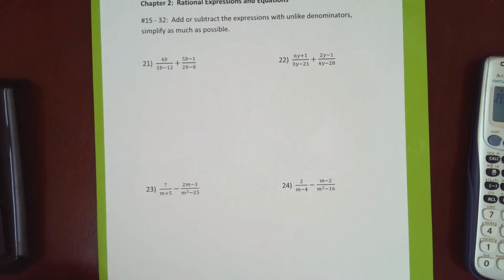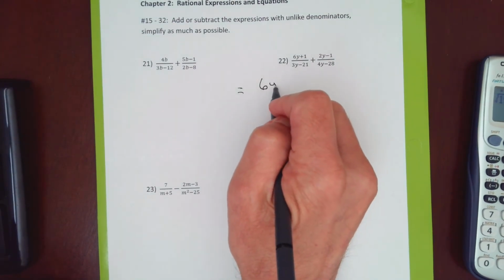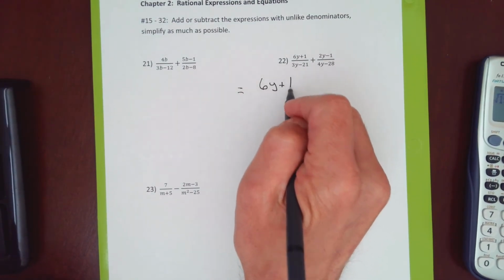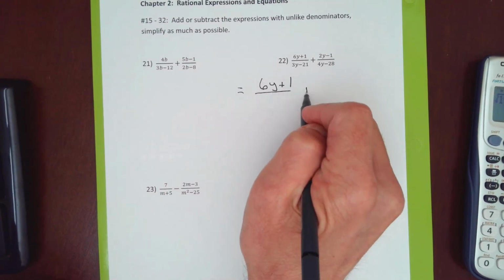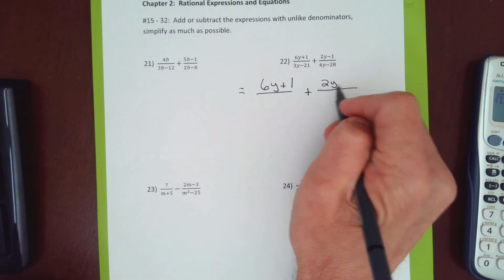I think 21 and 22 look similar enough that I'm not going to do 21, I'll do 22. I'm going to factor both denominators. So in 22, both denominators are factorable. If I factor the denominators, it makes it easier to get the common denominator, keeps this common denominator smaller.